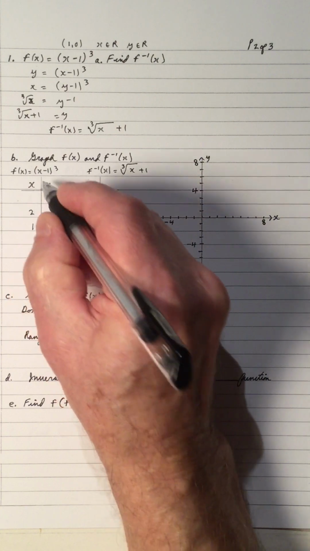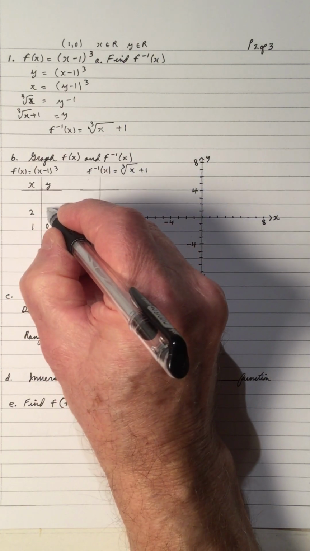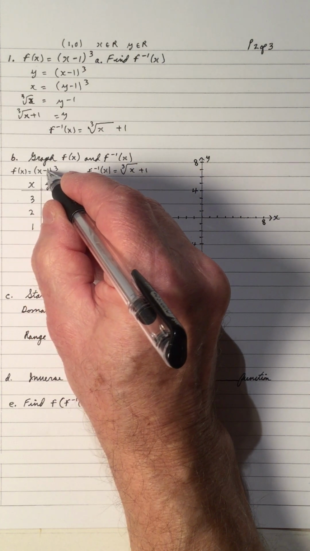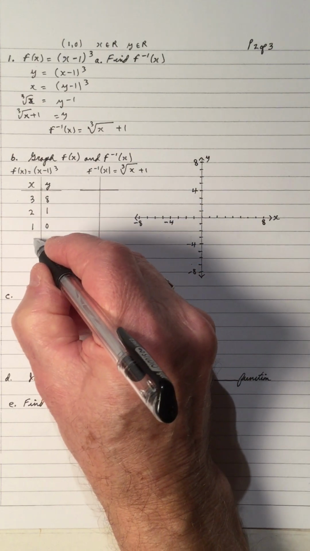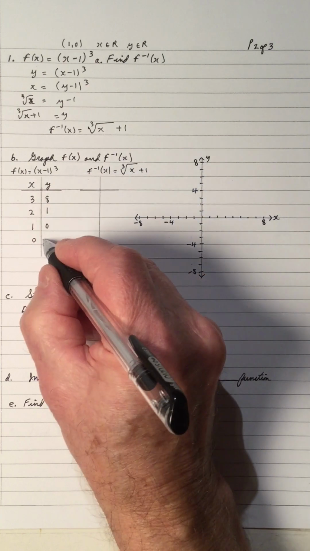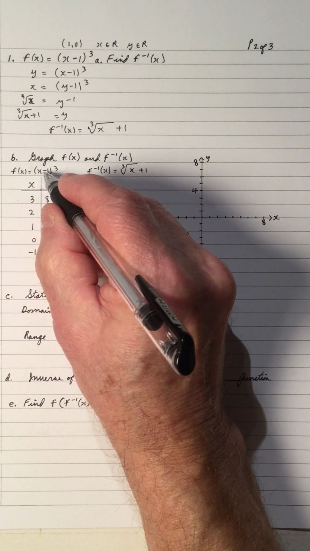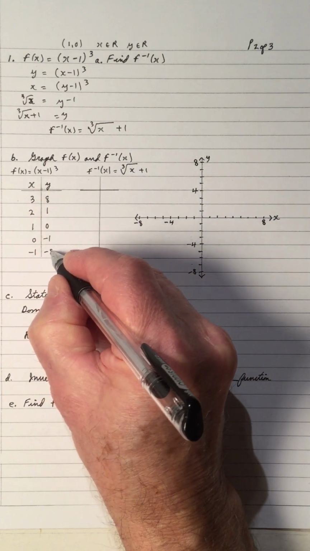So let's put a 2 in. 2 minus 1 is 1, 1 cubed is 1. Let's put a 3 in. 3 minus 1 is 2, 2 cubed is 8. And let's put a 0 in. 0 minus 1 is negative 1. Negative 1 cubed is negative 1. Put a negative 1 in. Negative 1 minus 1 is negative 2. Negative 2 cubed is negative 8.